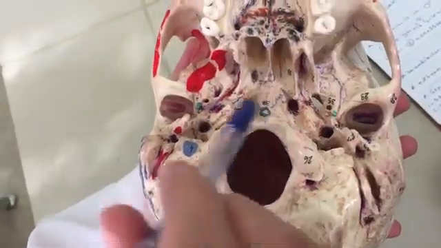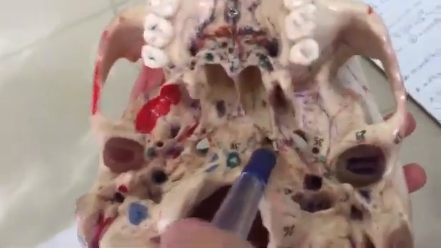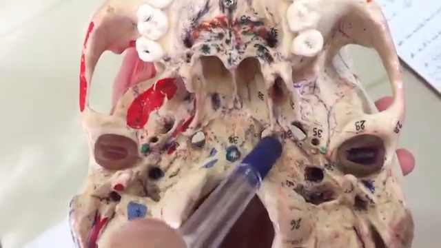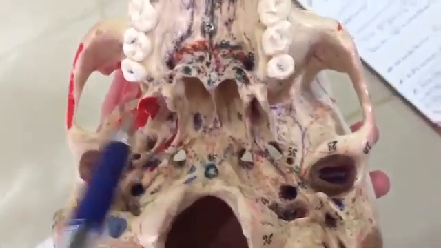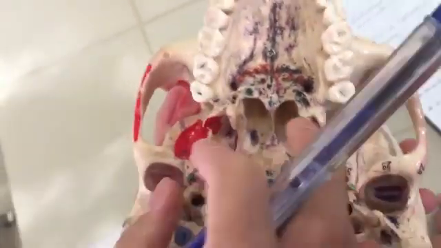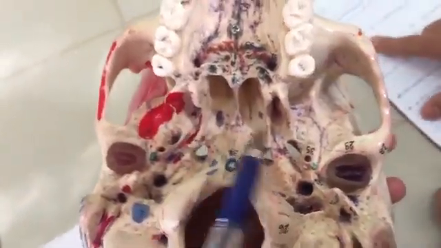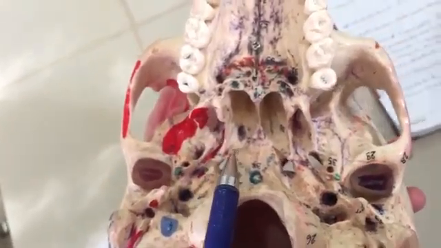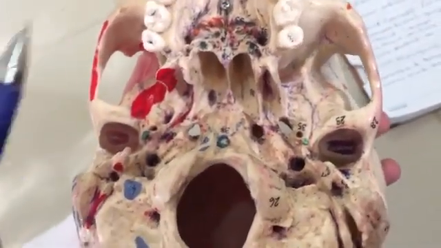Okay, so these are the foramen lacerum on each side. They are formed by the sphenoid, occipital, and also temporal bones. They are the most medial foramina in the skull, and they are for passage of the emissary veins.